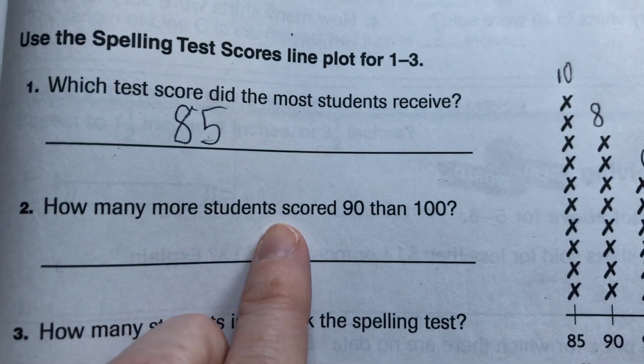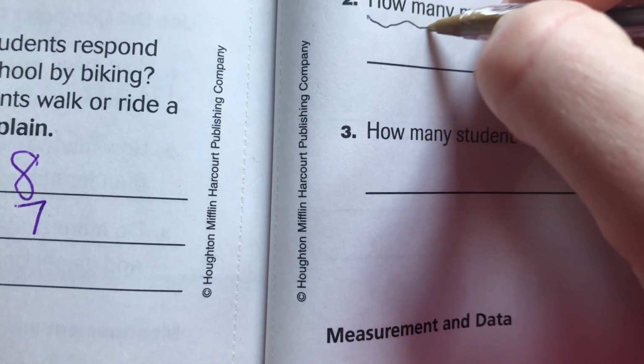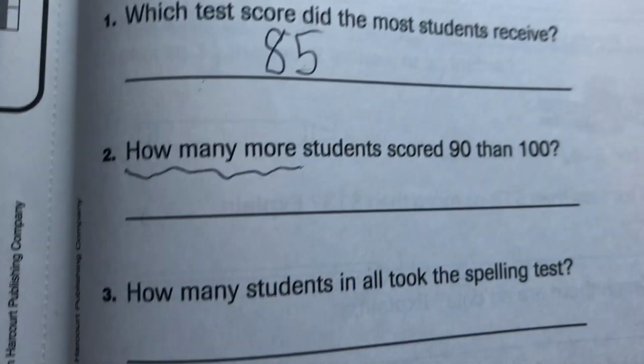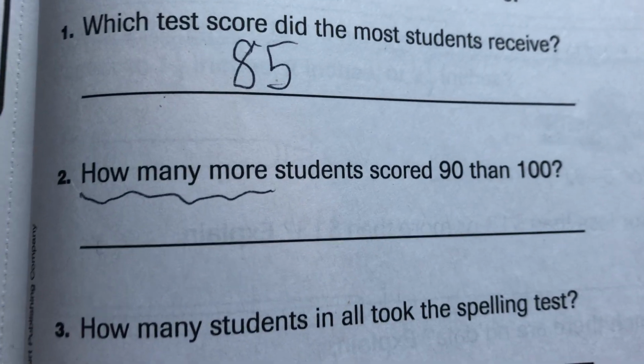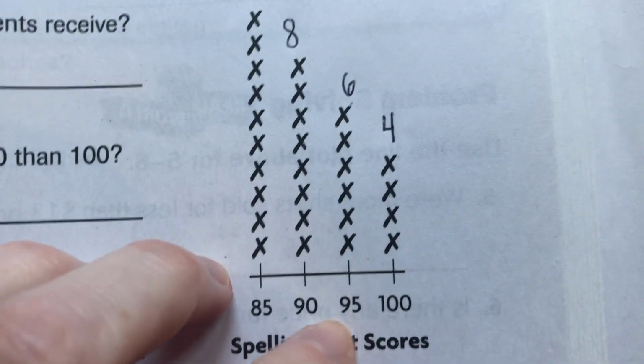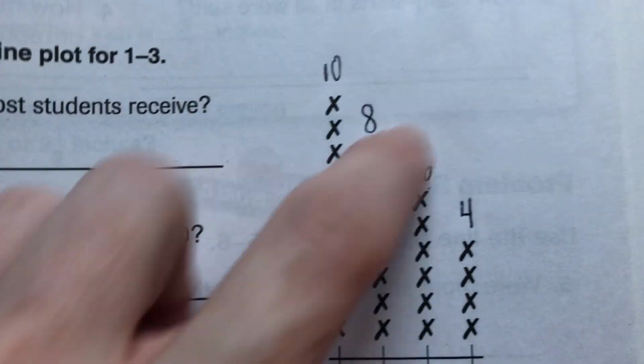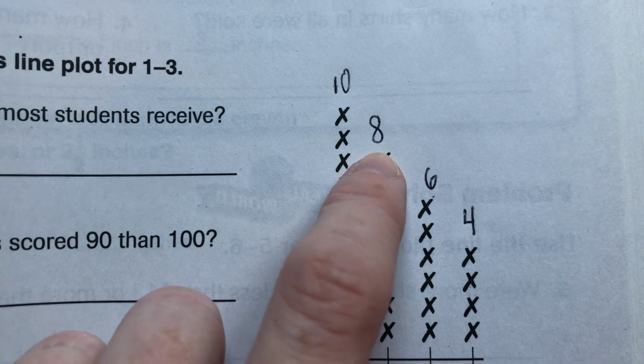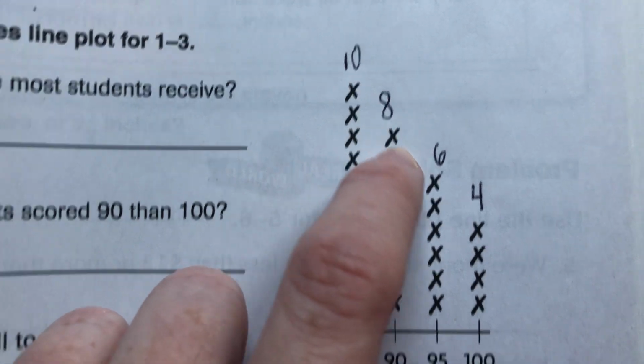How many more students scored 90 than 100? Here's that how many more. So we're not bringing together numbers. We're finding the difference between the 90 and the 100. So over here, the 90 was 8 students.